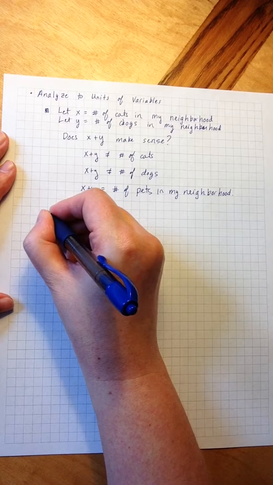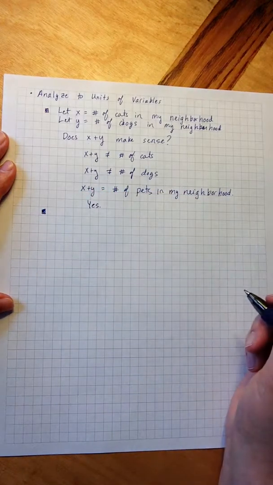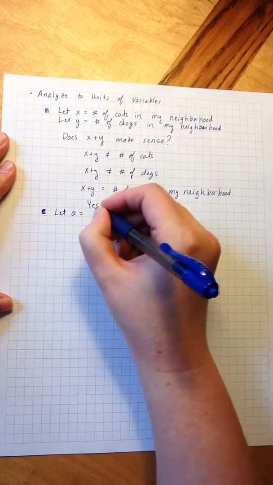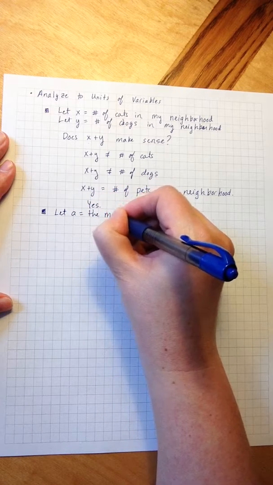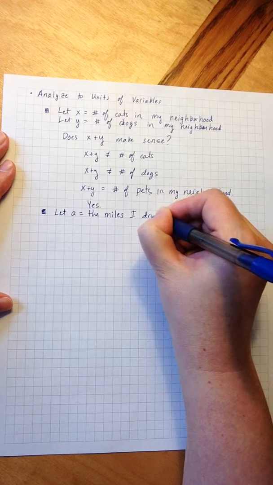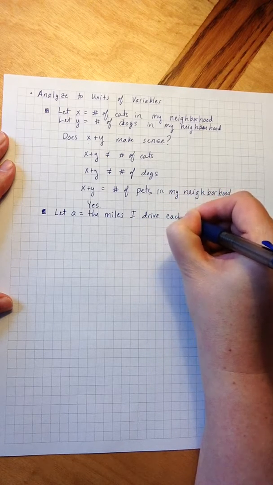Our second example, we're going to say let A equal the miles I drive each day.